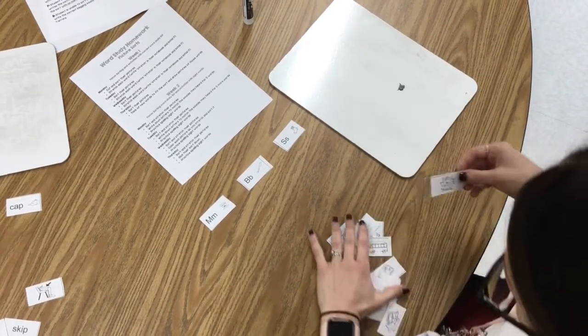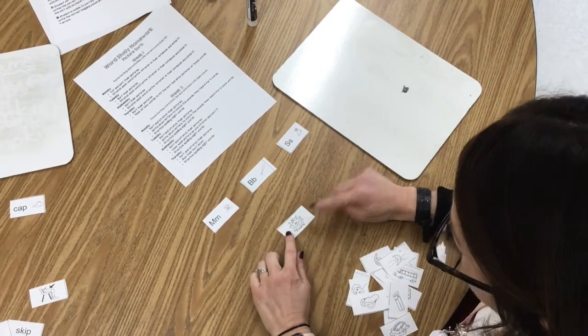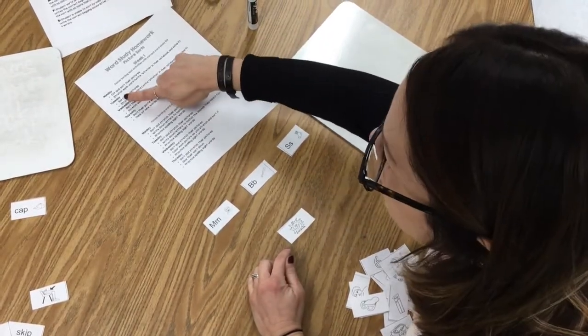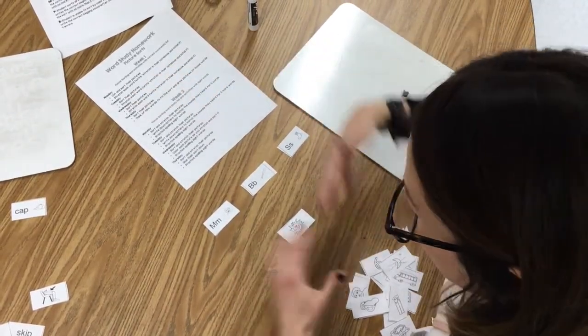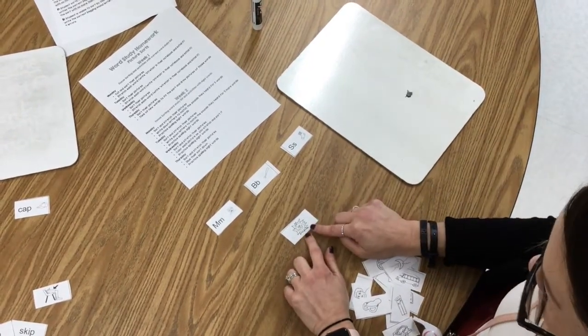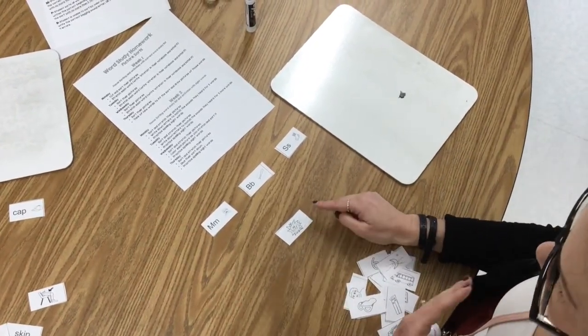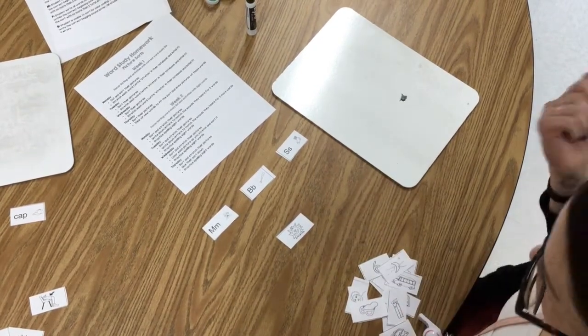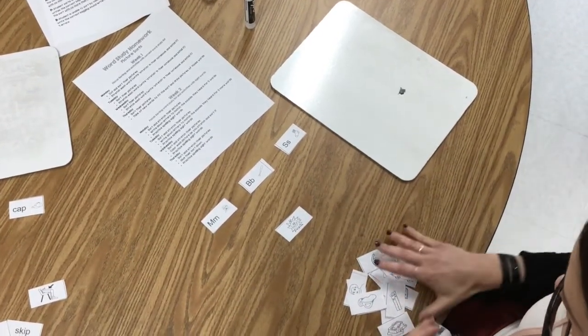So for example, my homework says to cut and sort my pictures, so that's what I'm doing right now. I already cut it, so now I'm sorting my pictures. When I pick up a picture, it's a picture of a sun. We want the students to be able to stretch the word and listen to the sounds that they're saying.